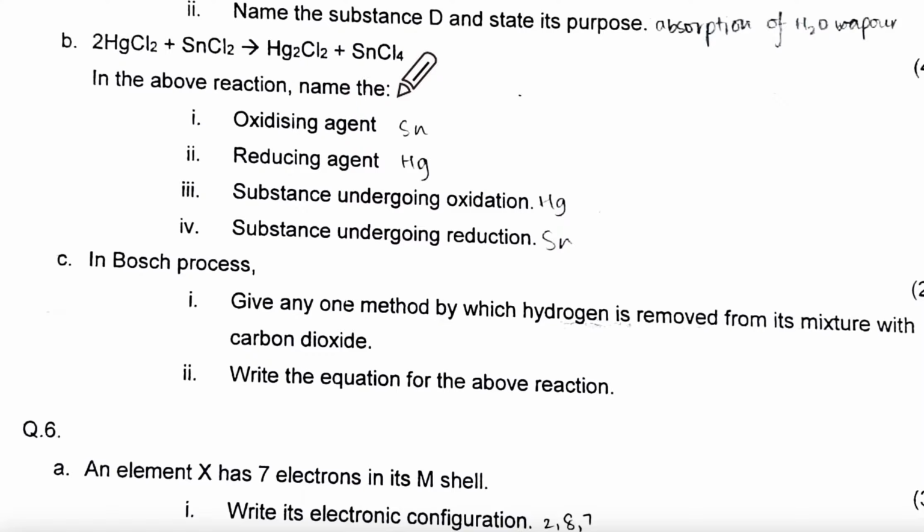Now telling you oxidizing agent, reducing agent. Haven't I done these type of questions? But these are a little confusing. Now you have to check. Look here. What is happening to Hg? HgCl2 means this 2 has come from here. So this is Hg2 plus. It has become this, means what? 1 plus and 1 minus. Understanding?